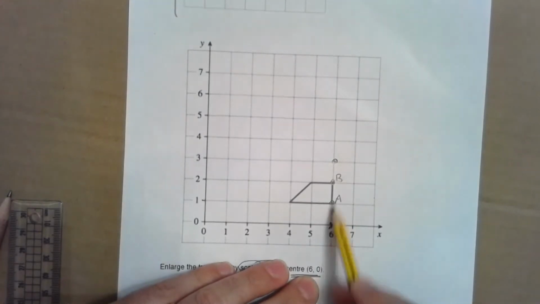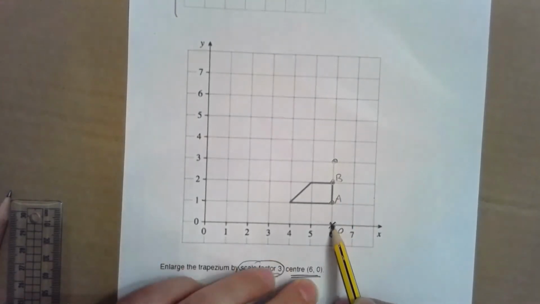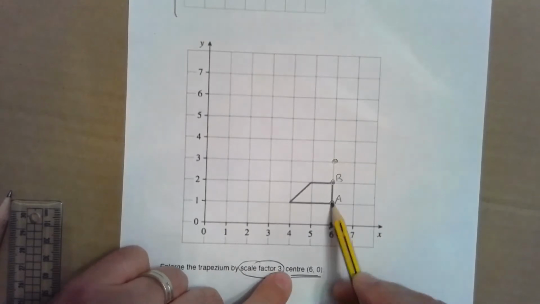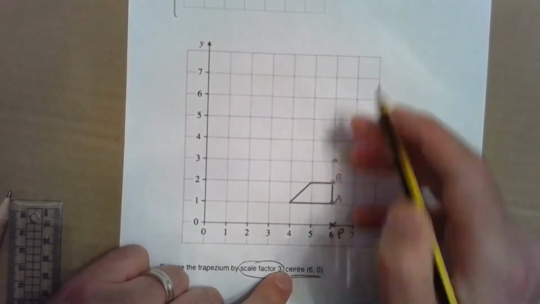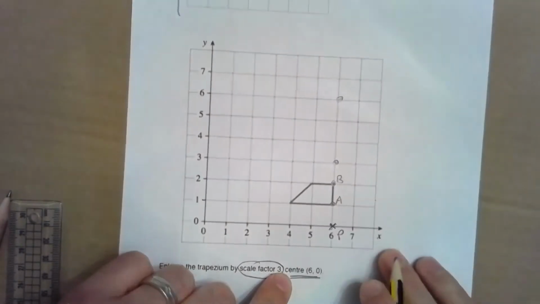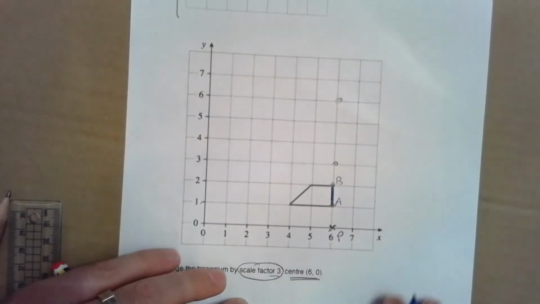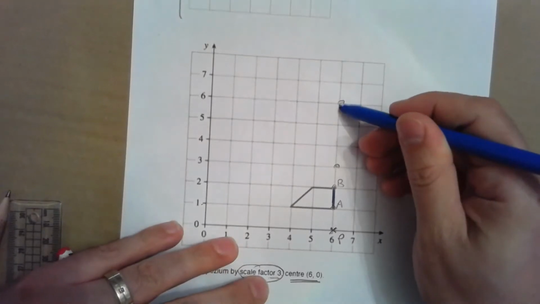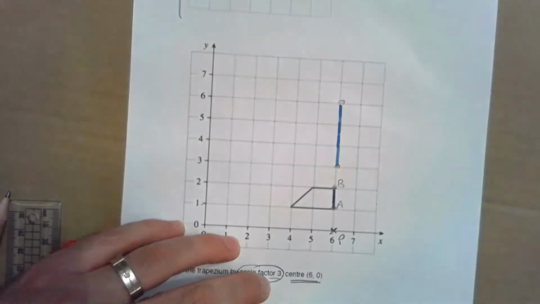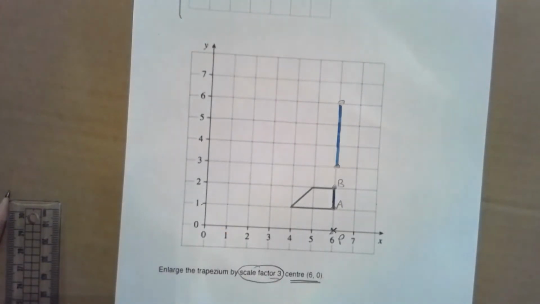P to B is 2 up. So scale factor 3 is going to be 6 up. 1, 2, 3, 4, 5, 6. Okay, so this AB in the object is going to be this in the image. Okay, so that's enough for me to do the rest.